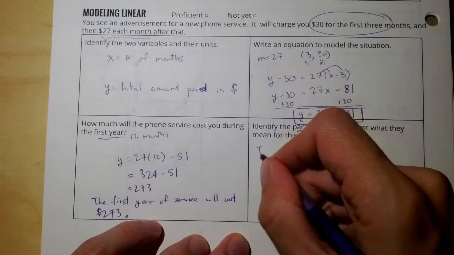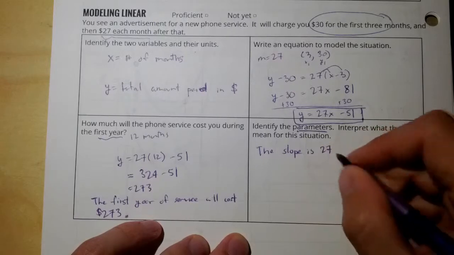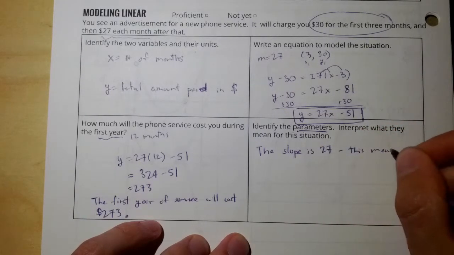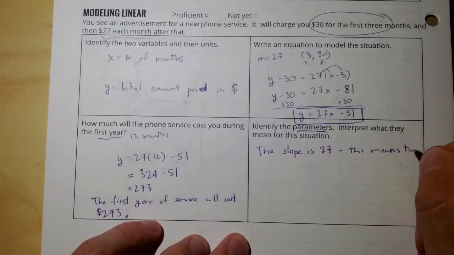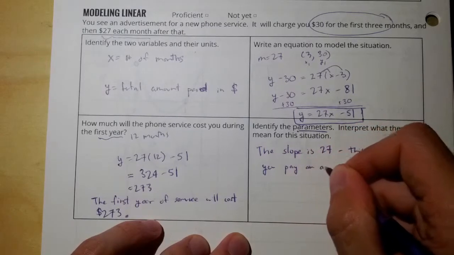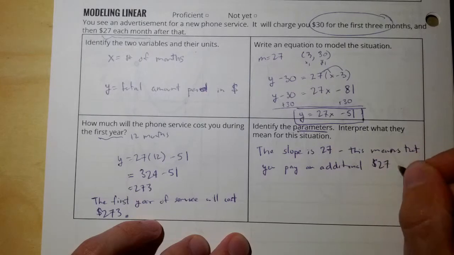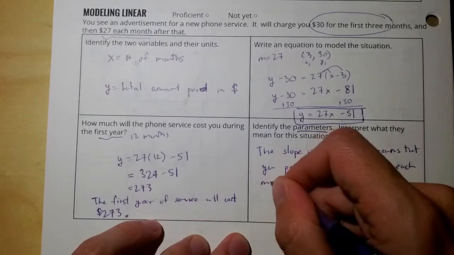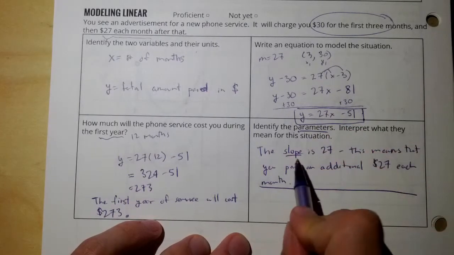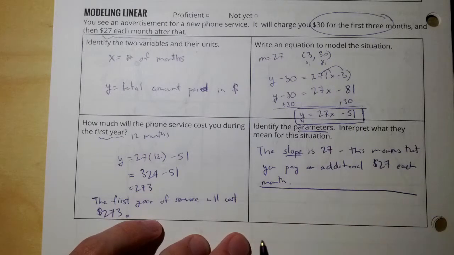In this case, our slope is 27, and this means that you pay an additional $27 each month. Okay, so that's the slope. Identify what specific number it is, what the value is, and then also interpret its meaning in the context of the situation.